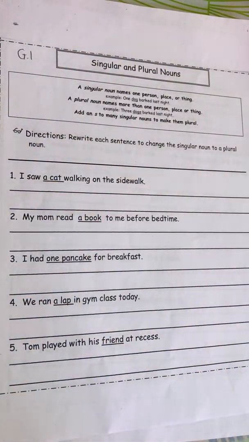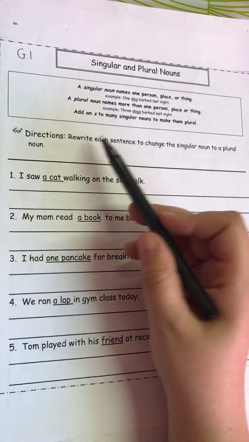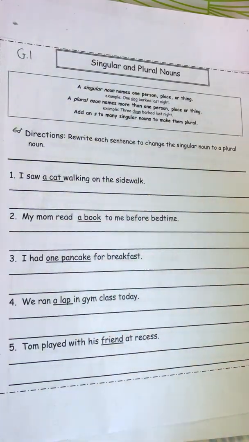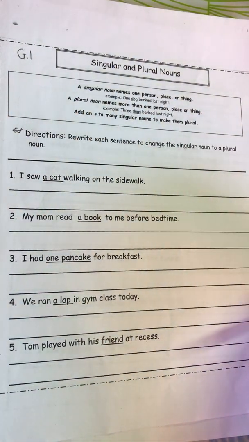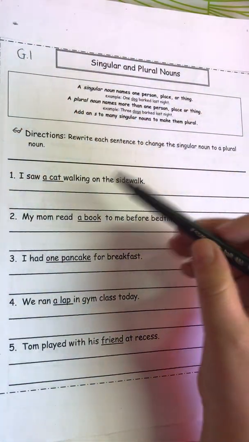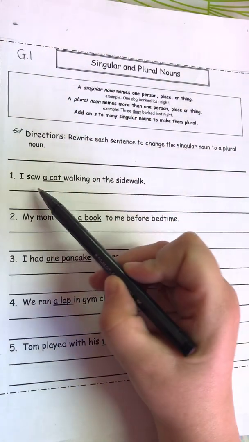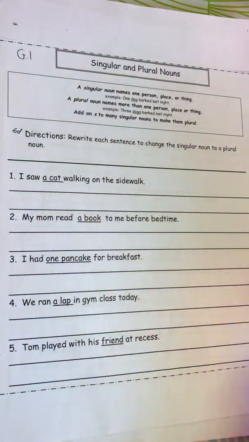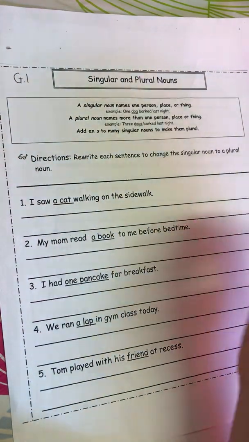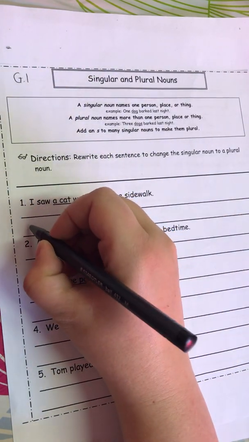Rewrite each sentence. Grade 2, I don't just want to see the word here. You see that they say rewrite each sentence. You are going to rewrite the entire sentence for me. Okay? Don't be lazy. Don't just write the word down. I want to see the entire sentence. It says, I saw a cat walking on the sidewalk. So our sentence will be, and remember, capital letters, full stops.